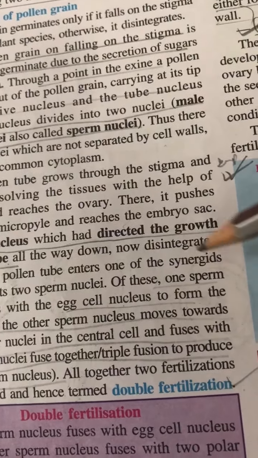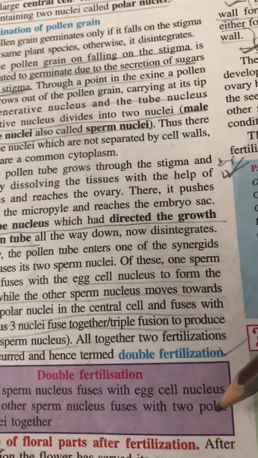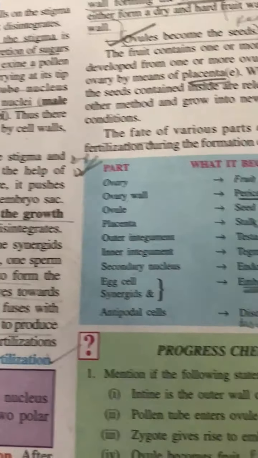Here you have been explained what is double fertilization, which has already been explained to you. So double fertilization is important from the examination point of view as well.